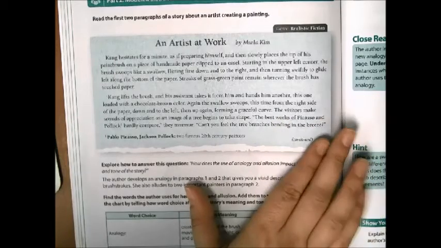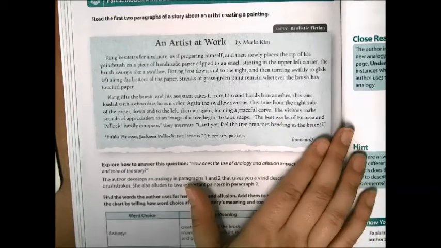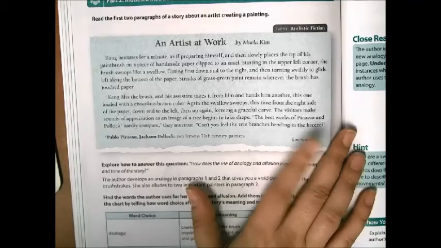The visitors make sounds of appreciation as an image of a tree begins to take shape. The best works of Picasso and Pollock hardly compare, they murmur. Can you feel the tree branches bending in the breeze?